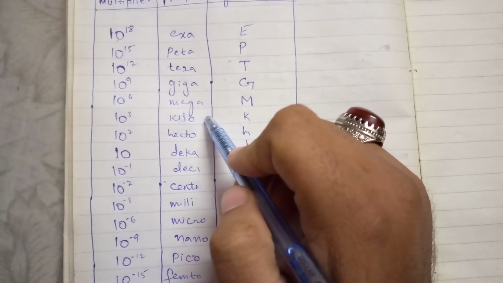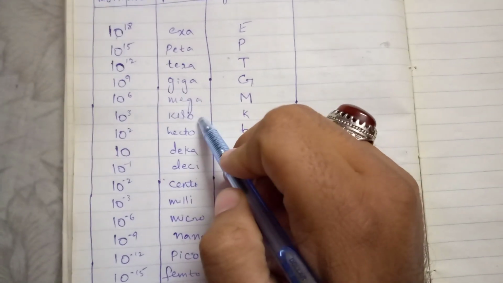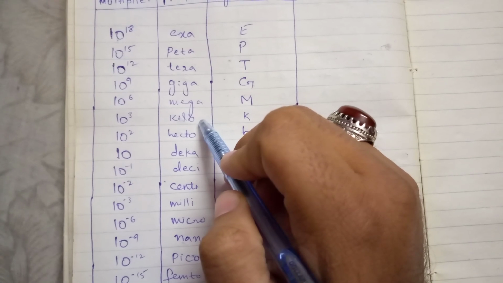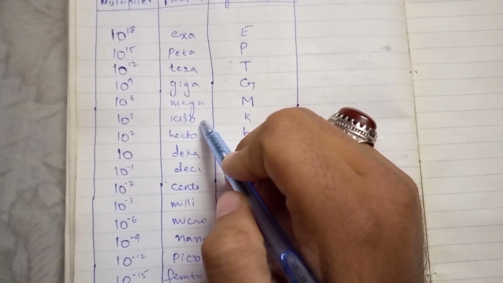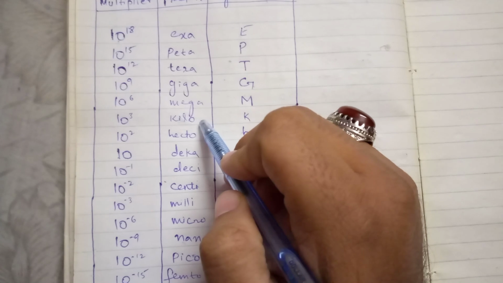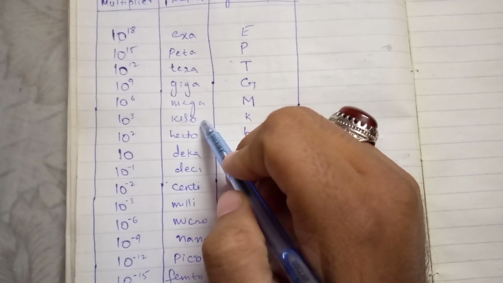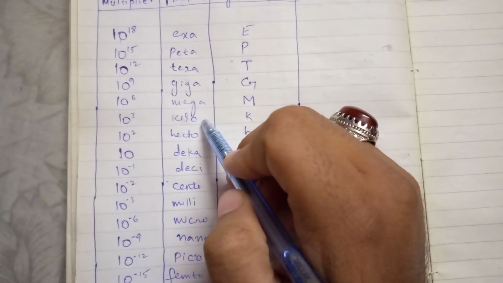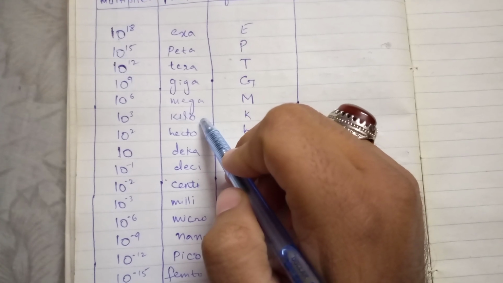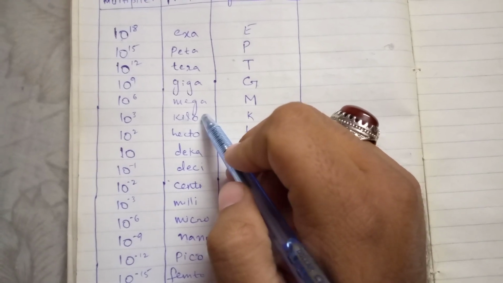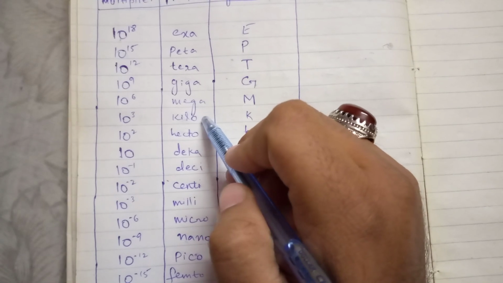And the prefix for 10 raised to the power 3 is kilo. Kilo is widely used in our daily routine life. Like if you talk about the unit of mass, which is gram, kilogram is widely used in daily routine life.